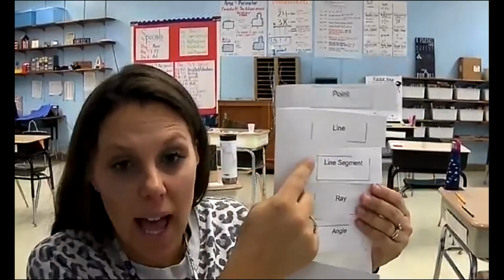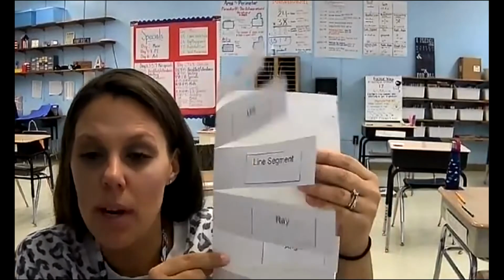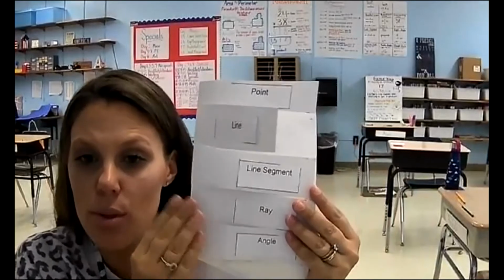What I did was, you already put point down on the first flap, and then we're just gonna go through and finish cutting and gluing them. So we have line for our next little flap, line segment, ray, and angle. So why don't you pause your video and go through and tape those or glue them down.